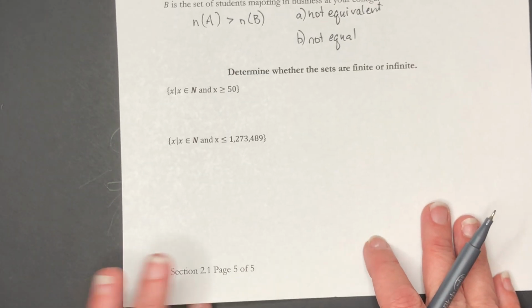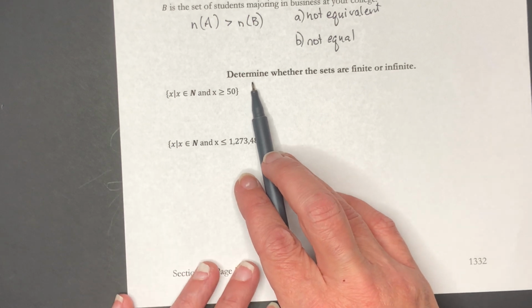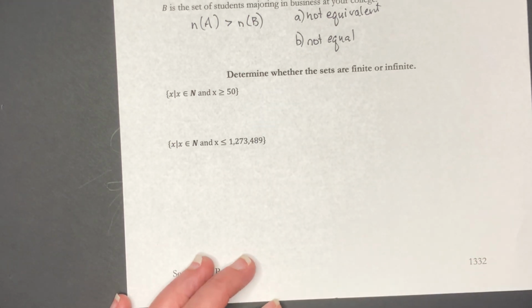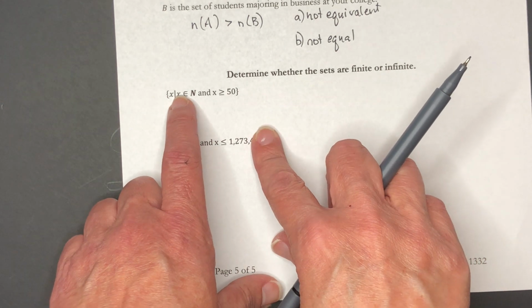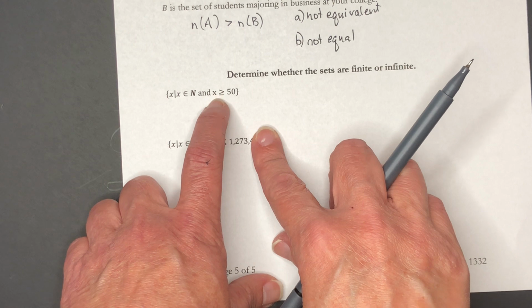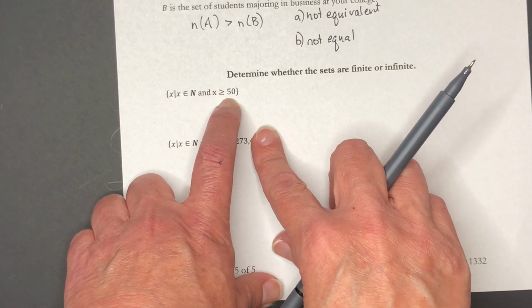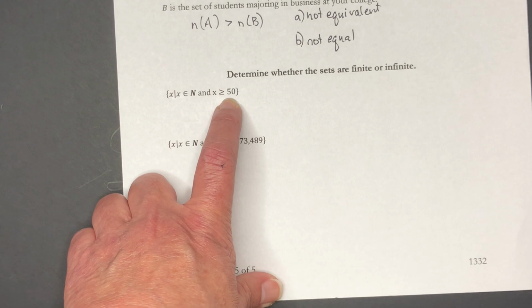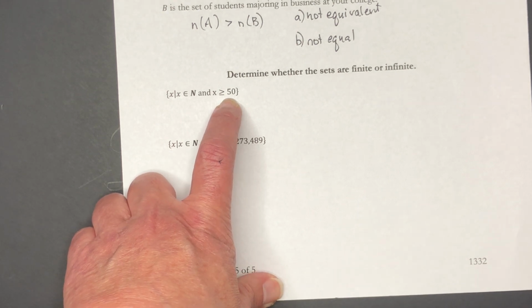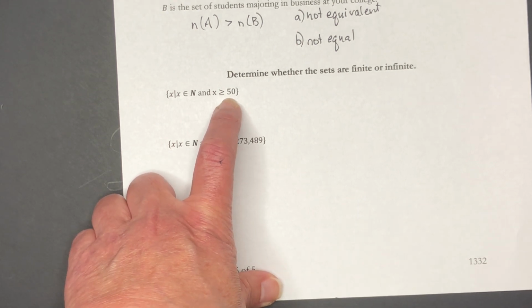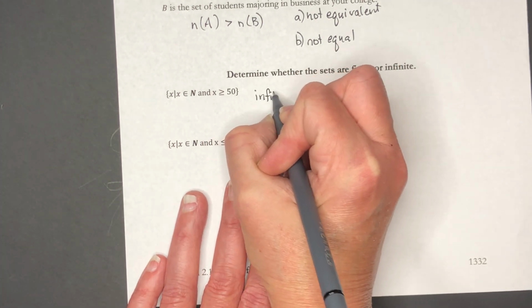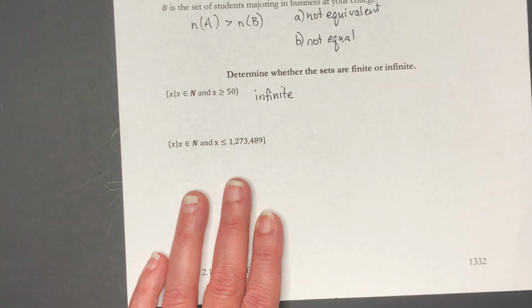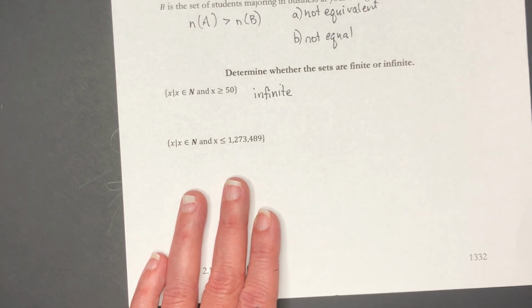Okay, our last bits here. We want to just decide whether these are finite or infinite sets. So could I theoretically list everything in there? Here, my x is a natural number, and my x is larger than or equal to 50. Well, I would start at 50, and I would keep counting up, right? 50, 51, 52, 53. Do I have an endpoint? No. This one is infinite. I know the rules to keep going. I could keep listing as many as I wanted to, but I could never finish listing them all.